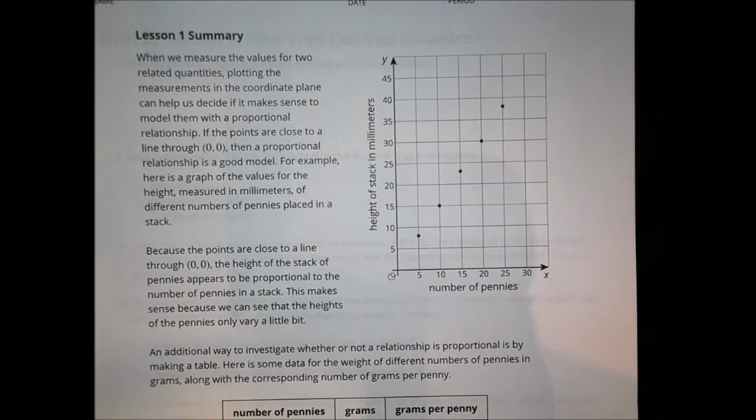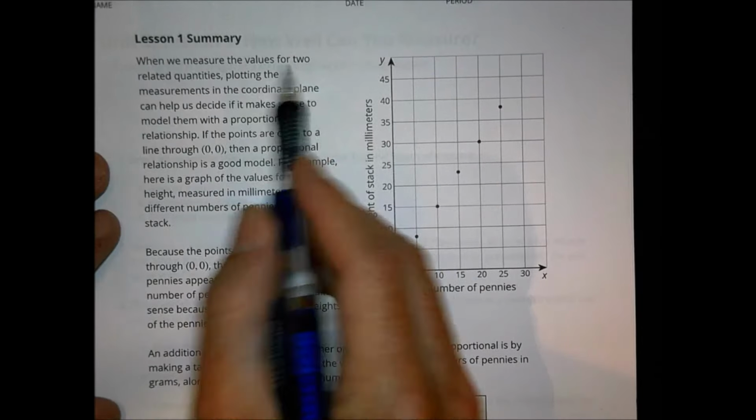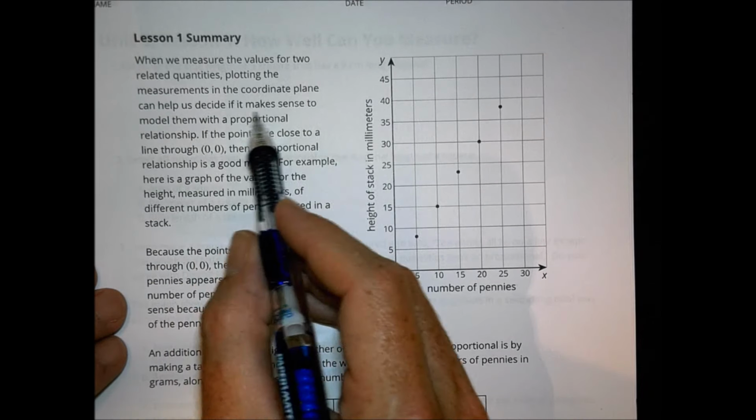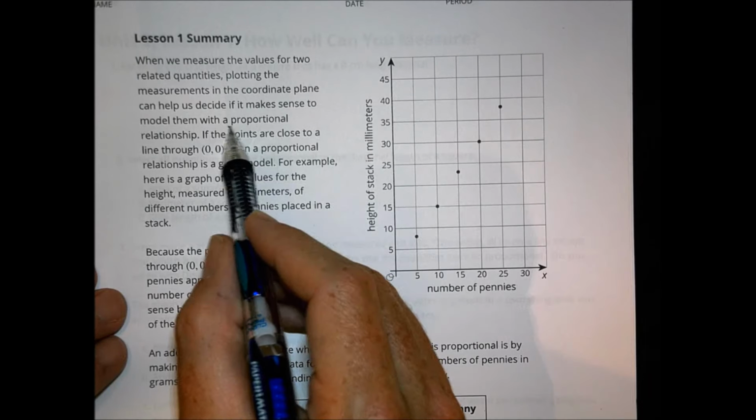But in terms of our summary for the lesson, which is where we are now, before we jump into our homework section, we would say that, again, when we measure the values for two related quantities, plotting the measurements in the coordinate plane can help us decide if it makes sense to model them with a proportional relationship.